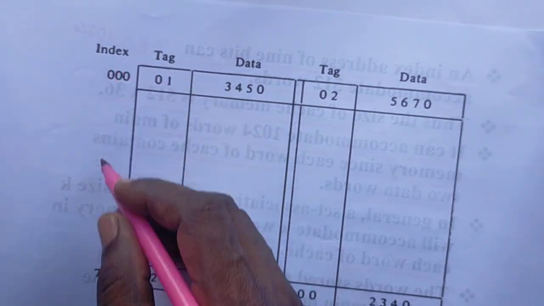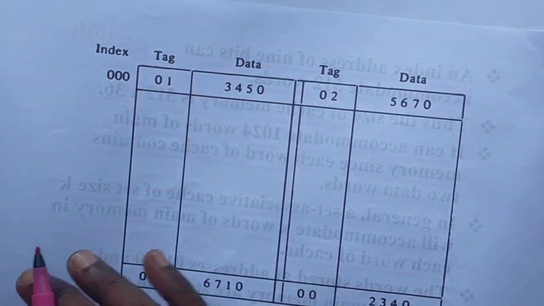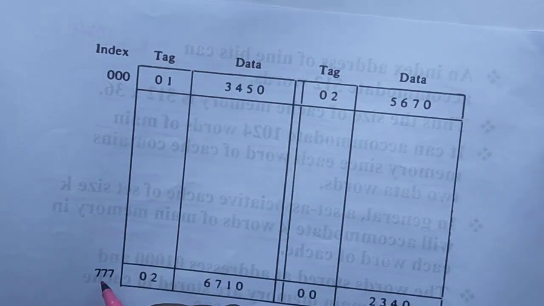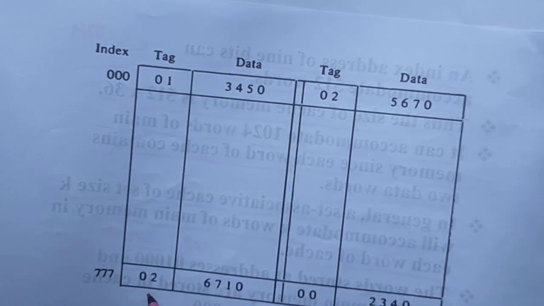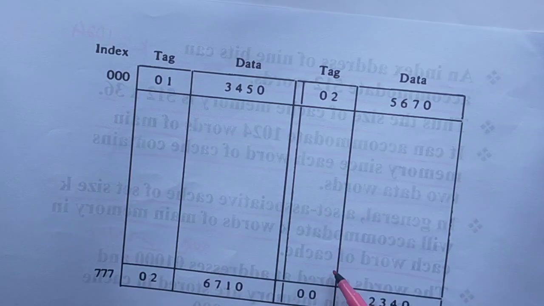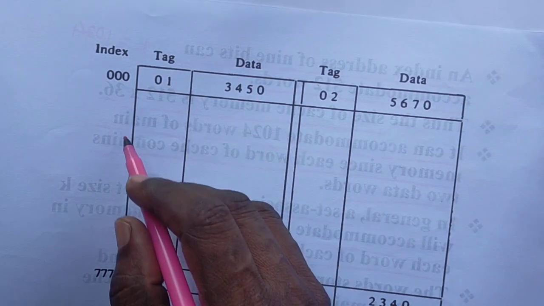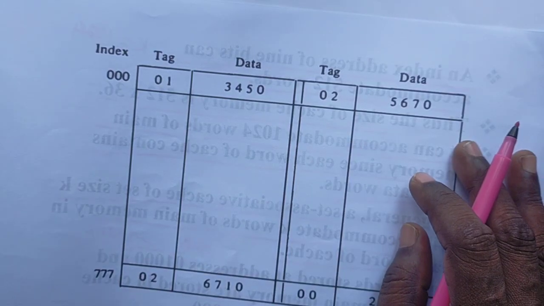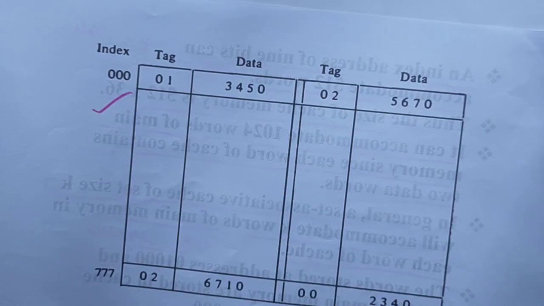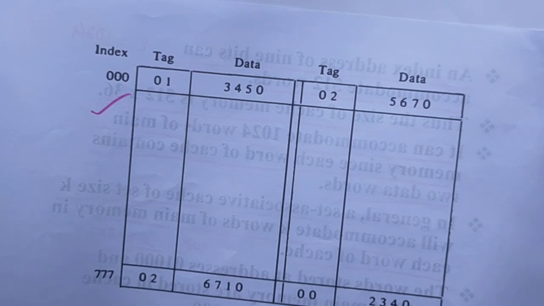Here you see the number of indexes is the same index, not repeated. Index 000 and 777, so no problem. A tag is defined, 01 tag. Here is another tag, so the data is there. So the same index with a different tag or data can be defined in this way. So it is very convenient to define the two-way set associative mapping cache.